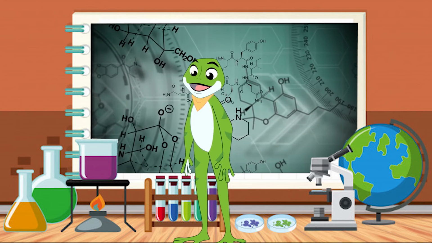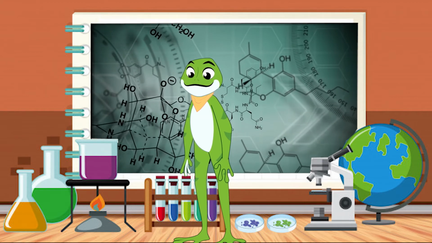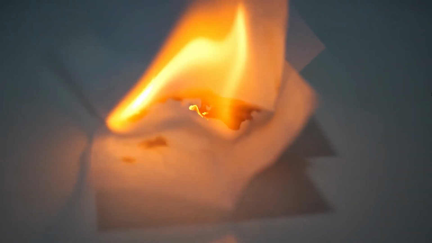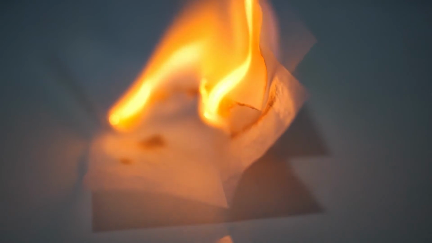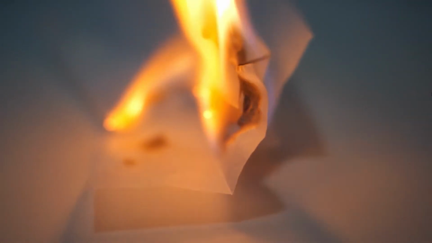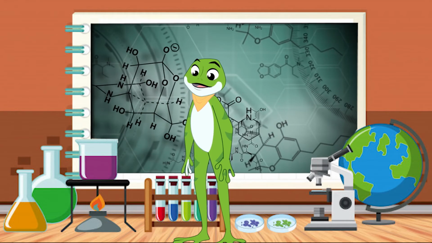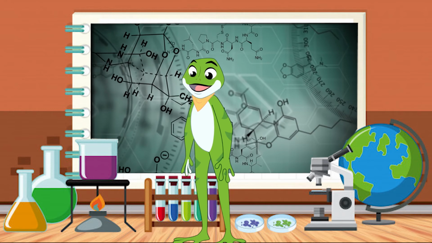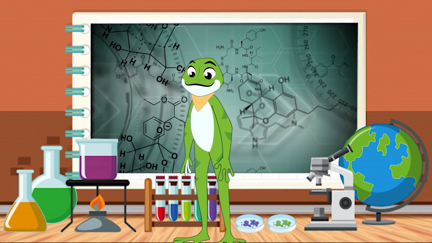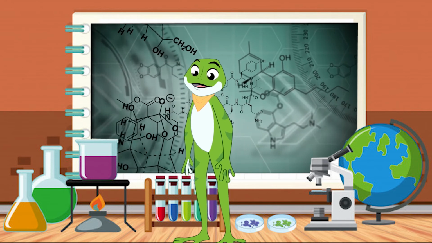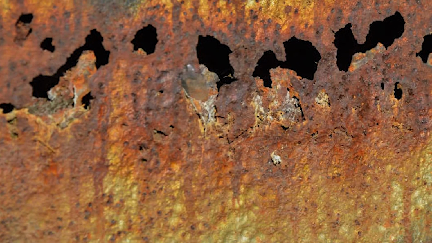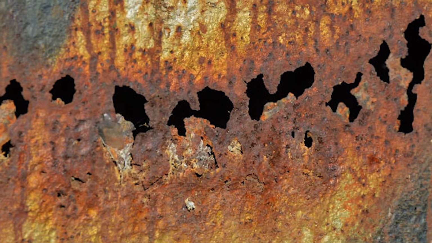Paper has the chemical property of flammability. You have to see the paper burning to observe this property. As the paper burns, the substances in the paper react with oxygen in the air and change into new substances. Iron has the chemical property of reactivity with oxygen. Rust, a new substance, forms during the reaction. Rust has different chemical and physical properties than iron and oxygen have.